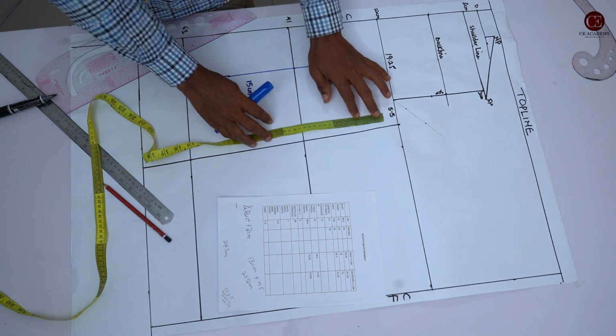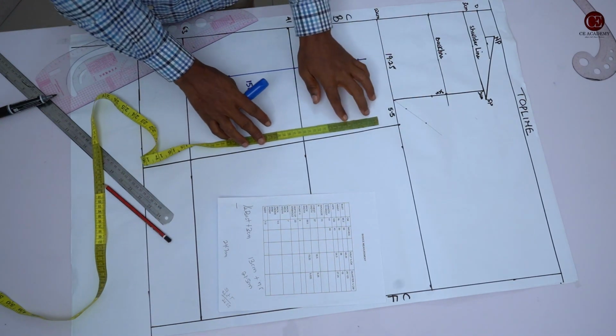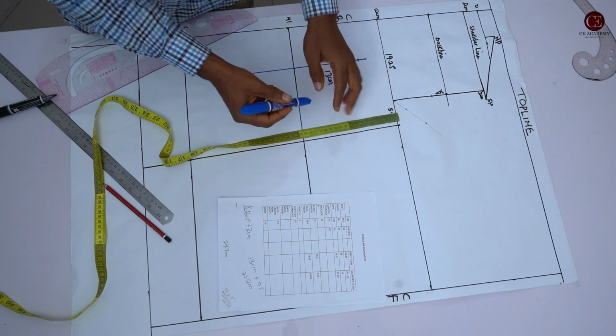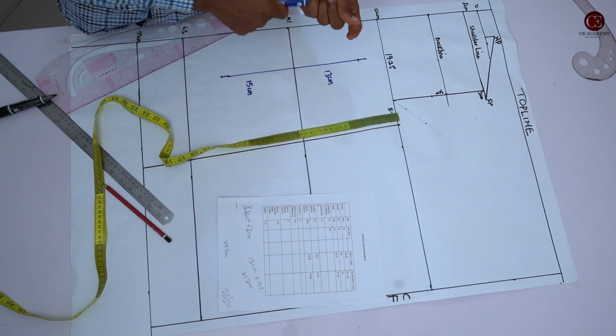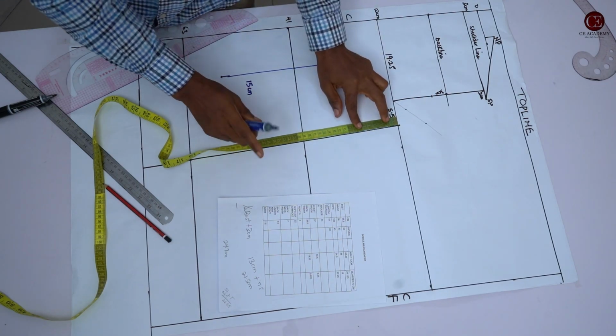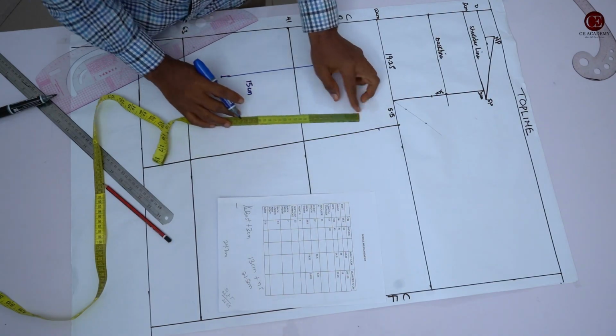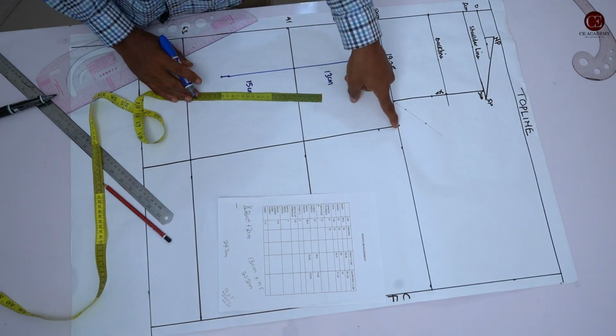Next thing to do, from the bust line, measure 4 cm on the side line to get the true bust line of the back. Measure 4 cm down from the underarm point.